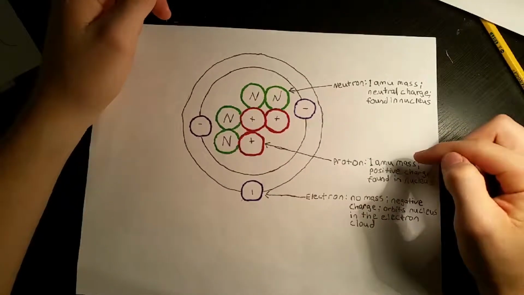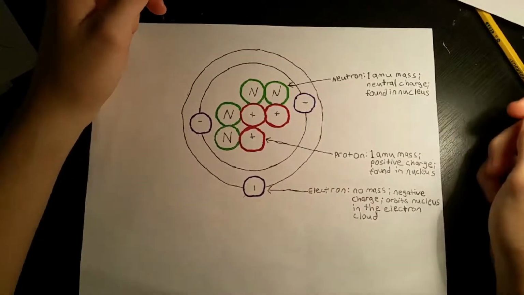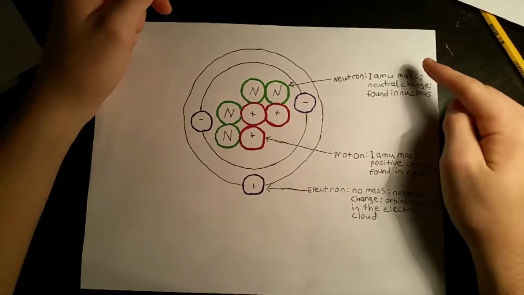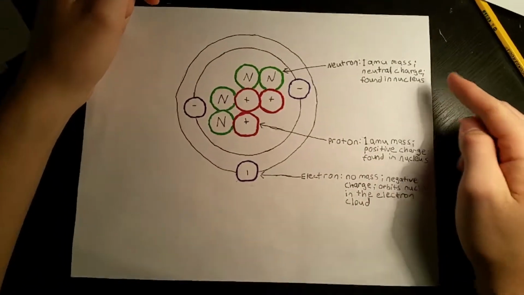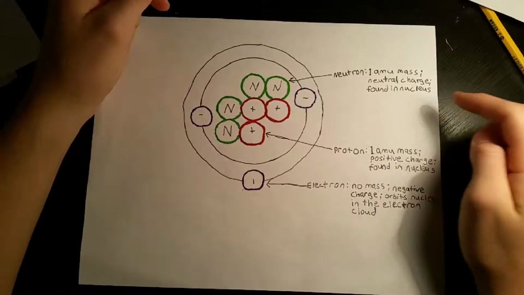Protons have an atomic mass of 1 AMU, and they have a positive charge. Neutrons also have an atomic mass of 1 AMU, and they have a neutral charge.